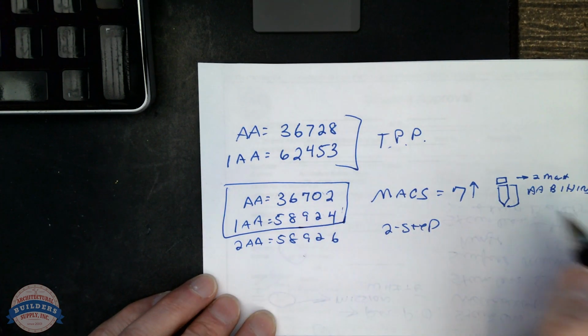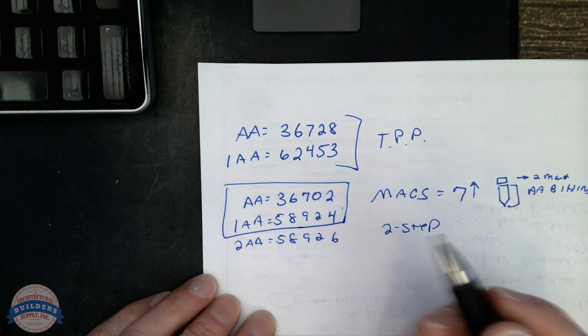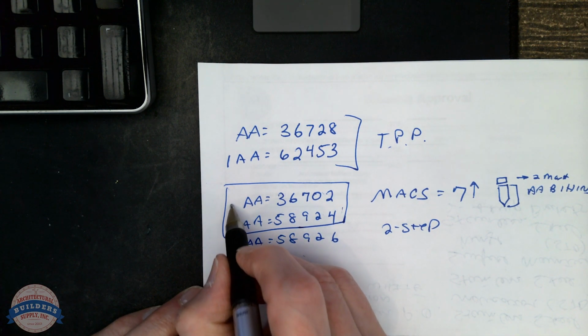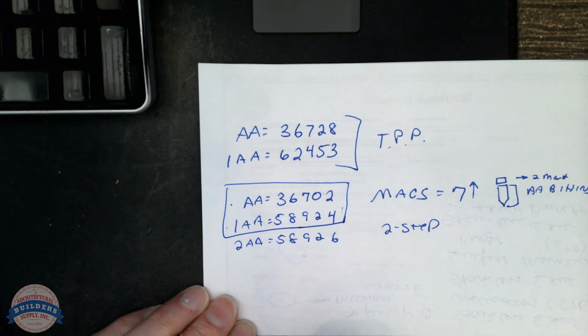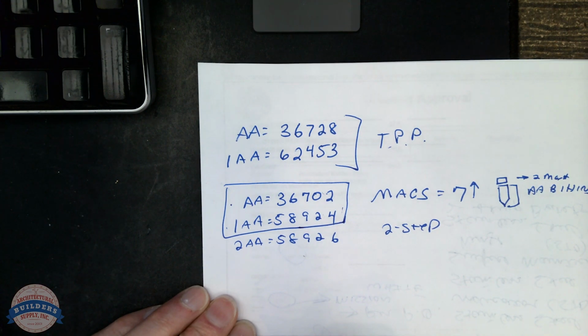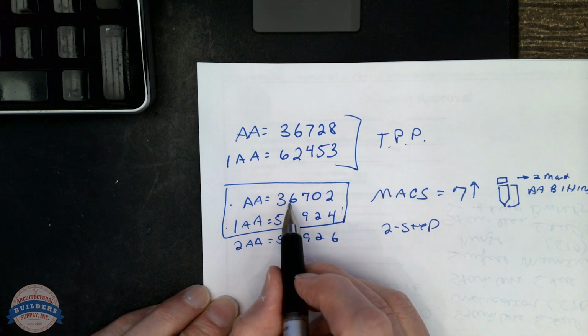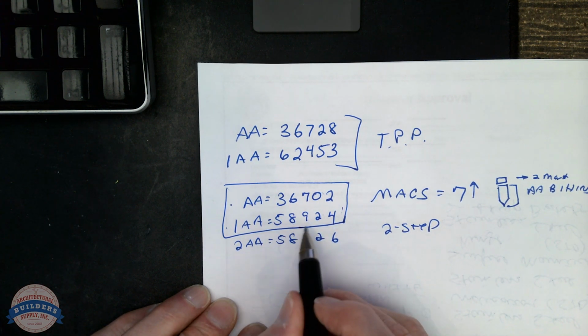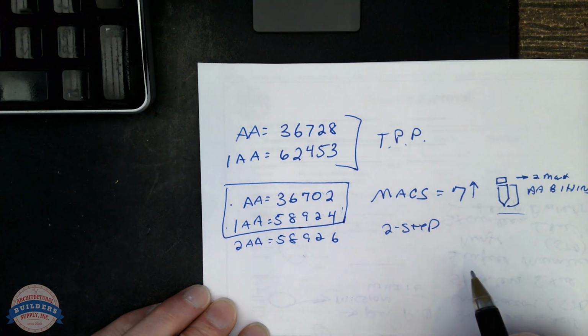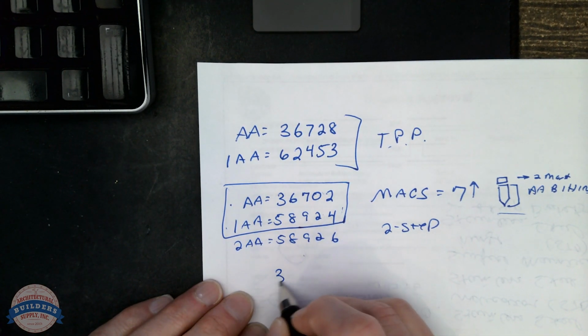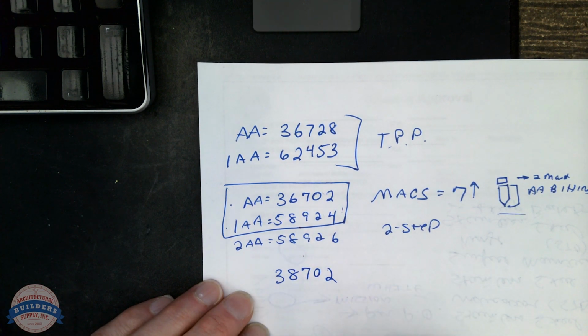How many keys work this cylinder where I've put a bottom pin and a master pin? Well, 2. 2 work it. The master and the change key. But is that all that work it? Well, turns out the answer is no. That's not all that works it. We know that 36702 will work that. We know that 58924 will work that. We've pinned it. But wouldn't 38702 work? Wouldn't 56702 work? You start to see it?